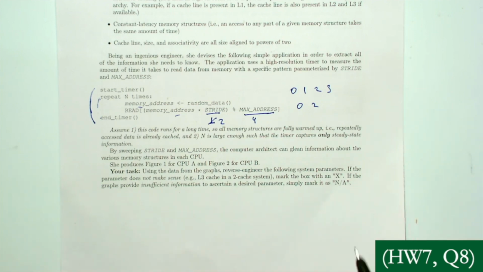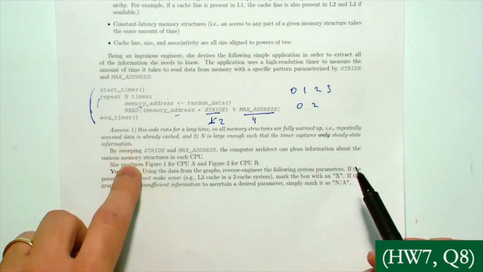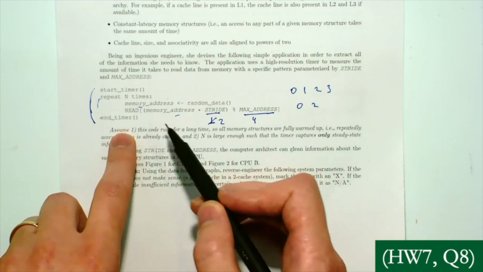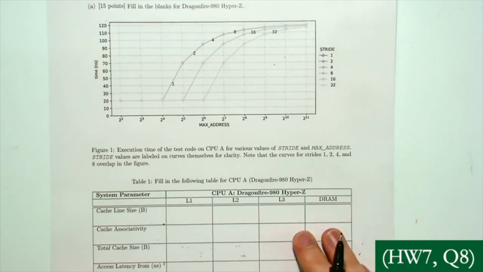And one more thing that I will emphasize is that this application runs for a very long time. So here assume n is something very big. So the cache is warmed up, and what you observe in the data that I will show next is that state, when the cache is warmed up completely.